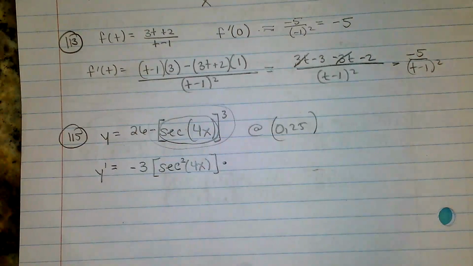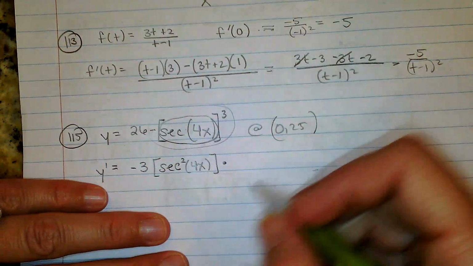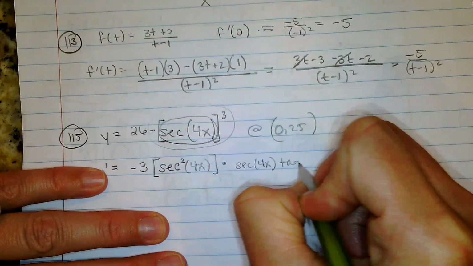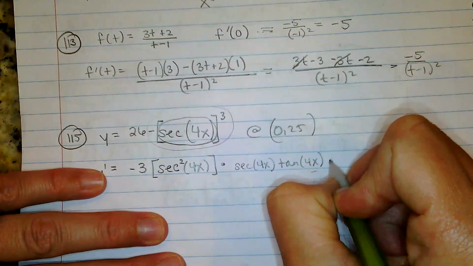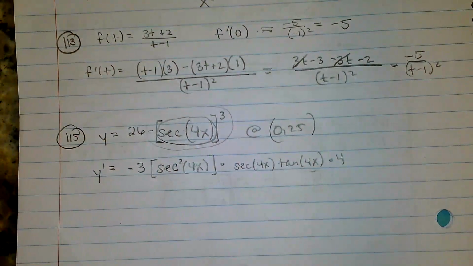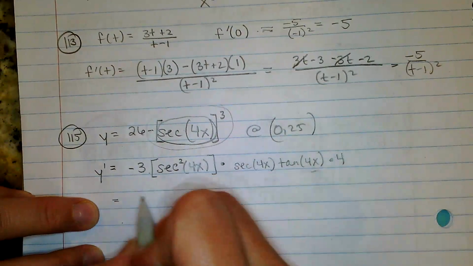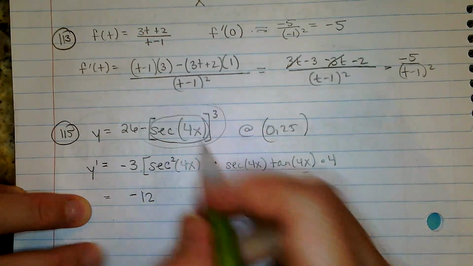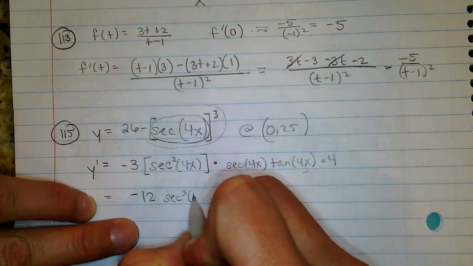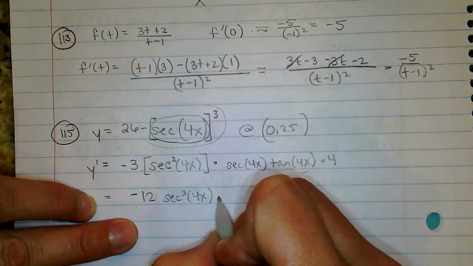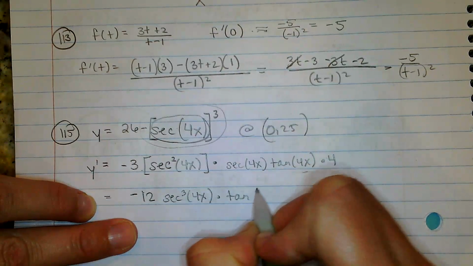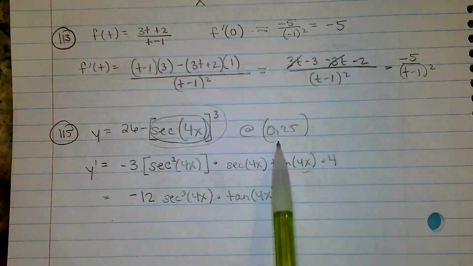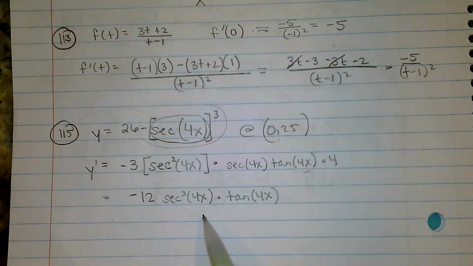And what's inside is a secant function. The derivative of a secant function is secant tan times the derivative of what's inside of that, times a 4. So overall, this whole thing becomes a negative 12 secant cubed of 4x times tangent of 4x. Now, x is 0, where we want to evaluate this one.